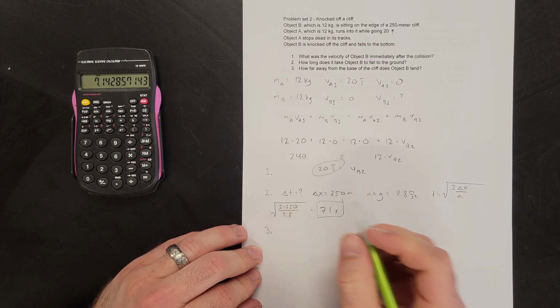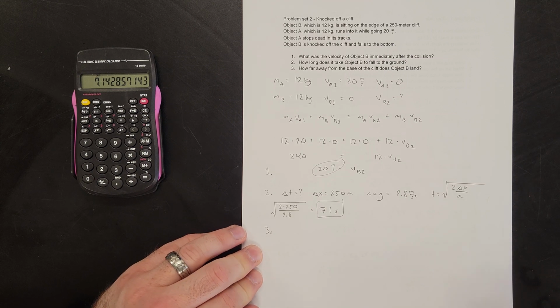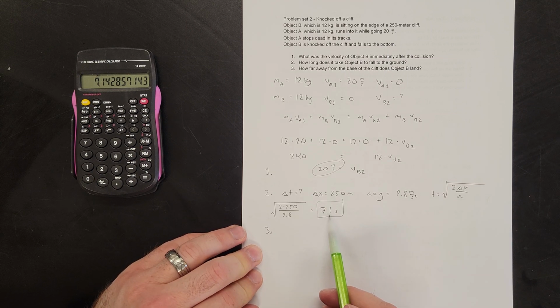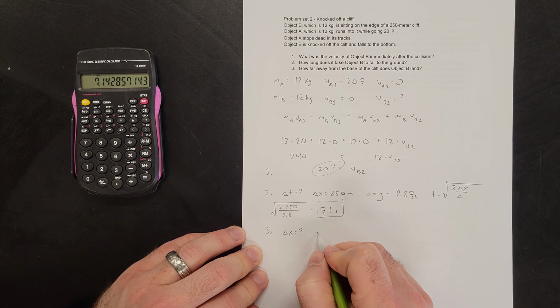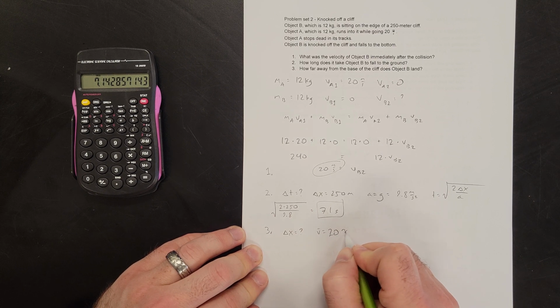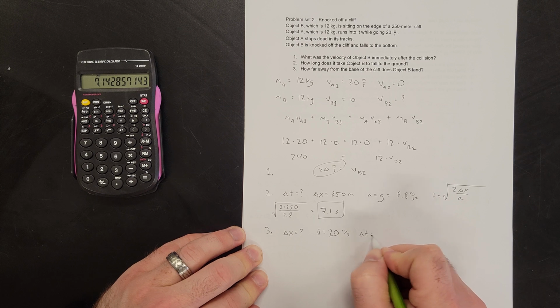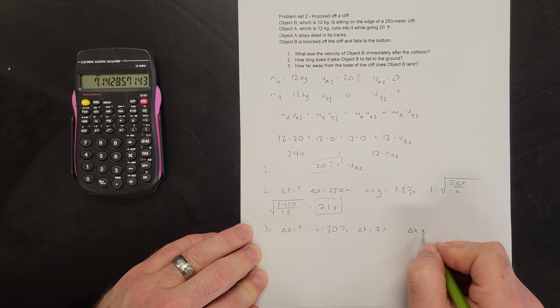How far away from the base of the cliff does object B land? Well, it has 7.1 seconds to move laterally 20 meters per second. So how far? I've got a how fast and a how long. These all go into this equation.